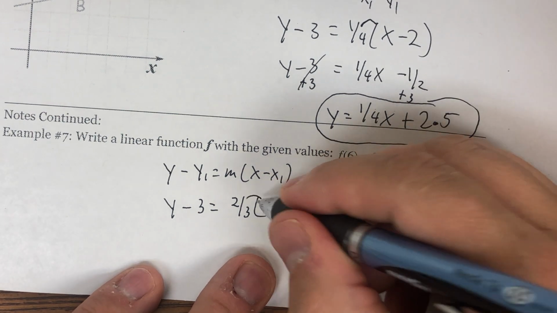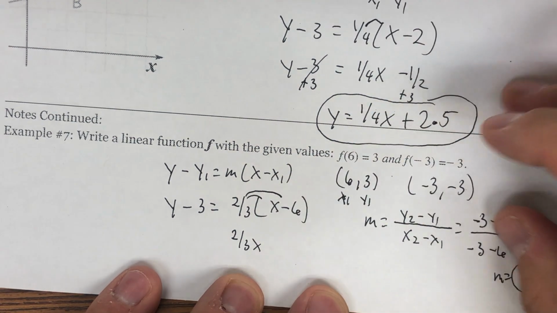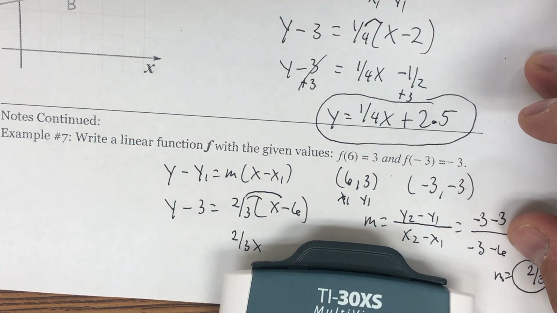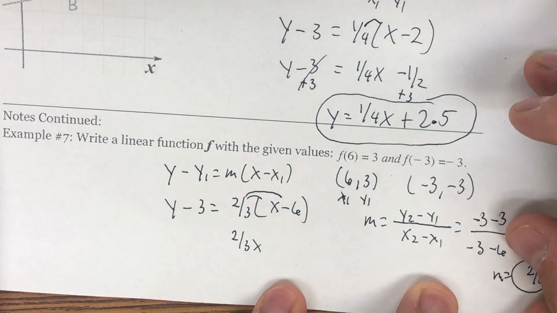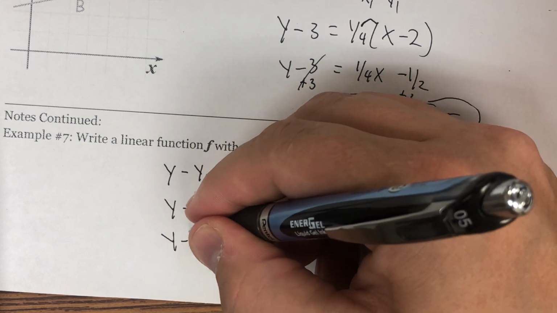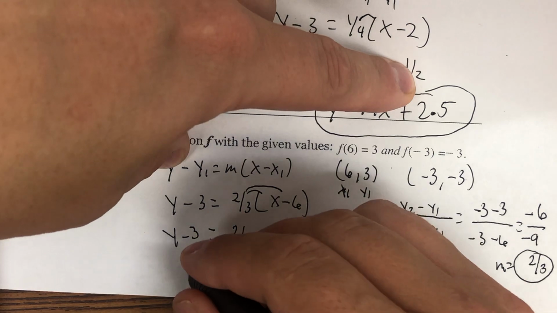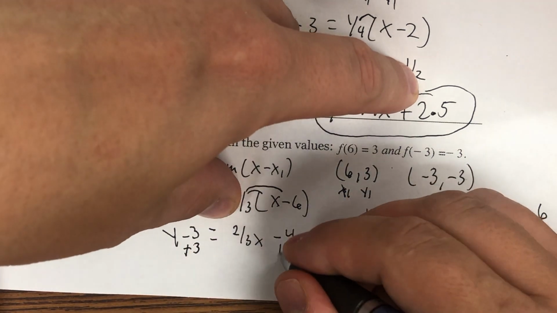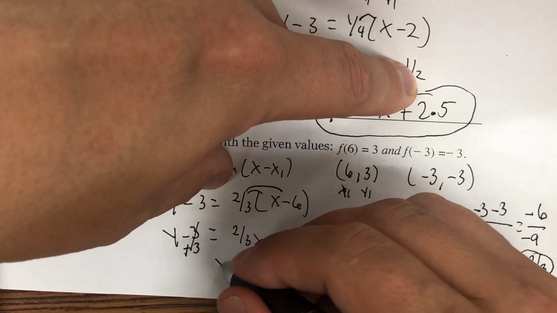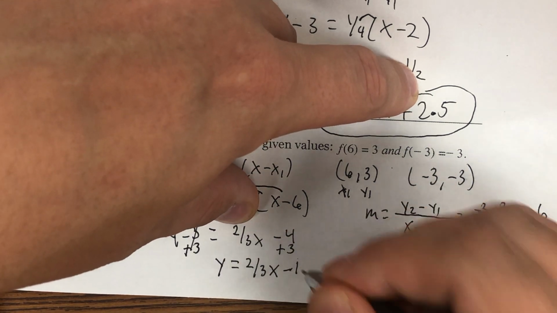Okay, distribute 2/3 x. 2/3 times negative 6, using my calculator again. 2 divided by 3 in parentheses times negative 6 is negative 4. So minus 4 equals y minus 3. Now we still need to add our 3 to both sides. Plus 3 cancels off. y equals 2/3 x minus 1.